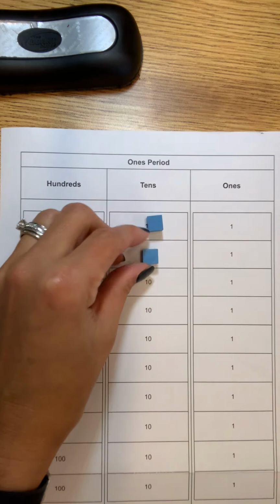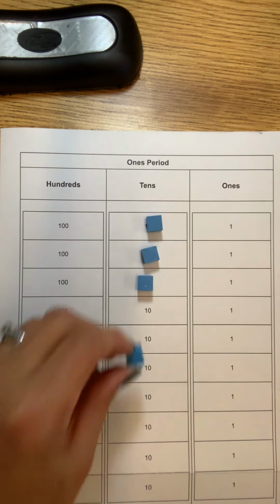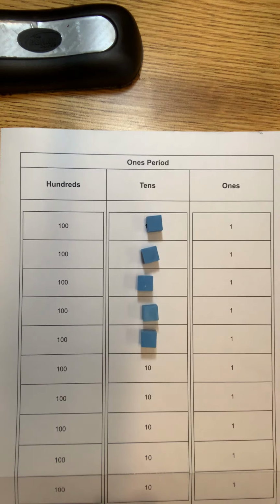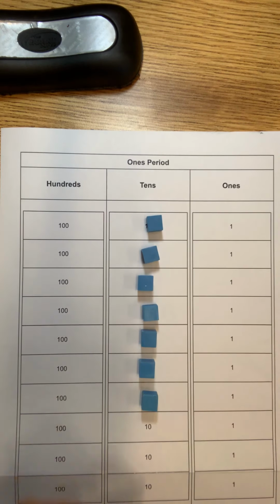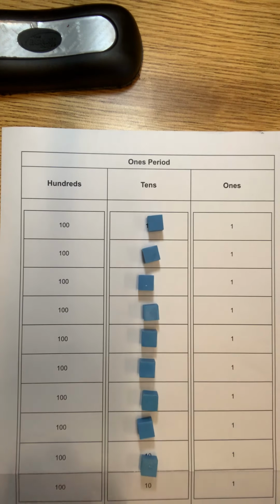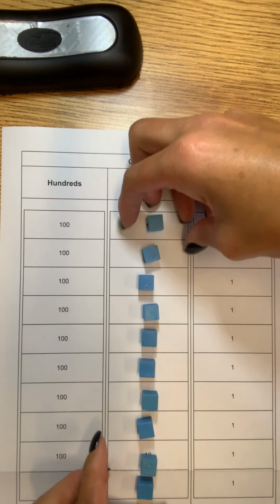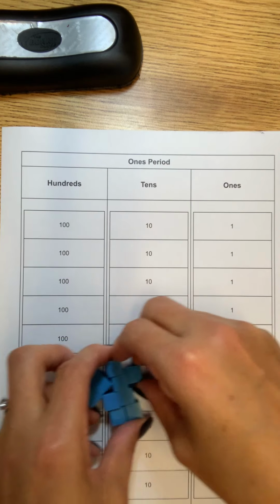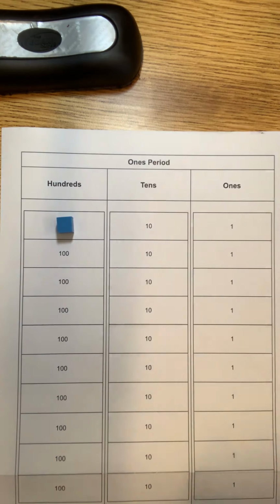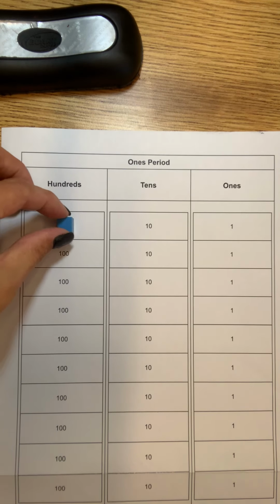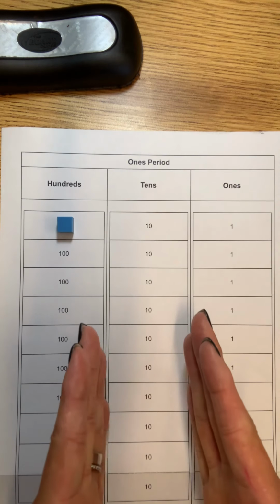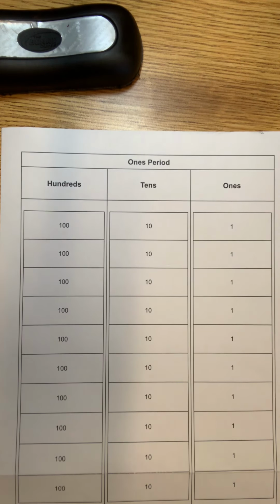Now, if I plus 10 tens, I can take those 10 tens and regroup them into 1 hundred. So anytime that I can regroup, I move over to the left to the next biggest place value. Okay, so let's try another one.